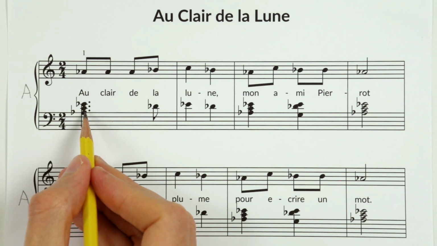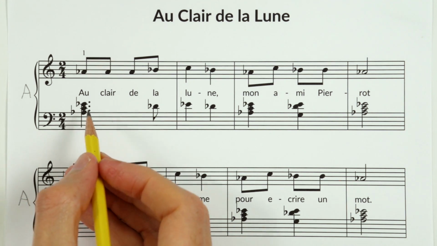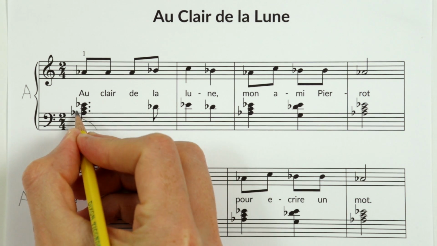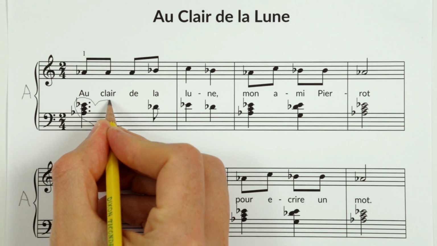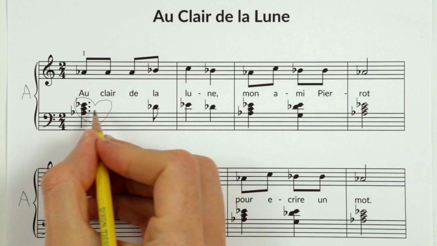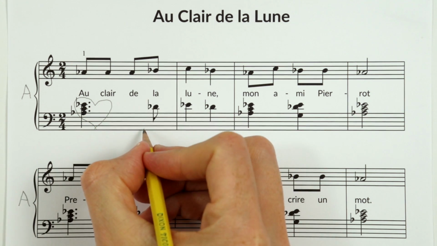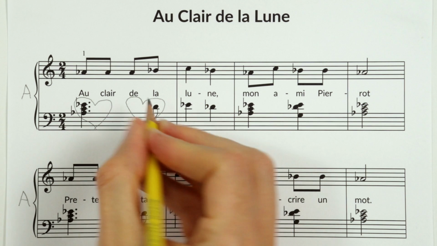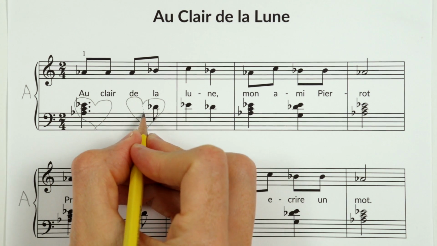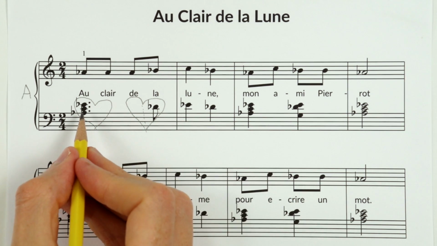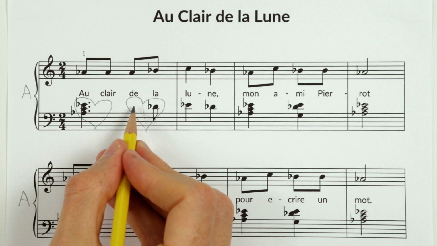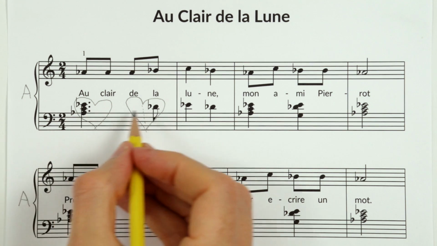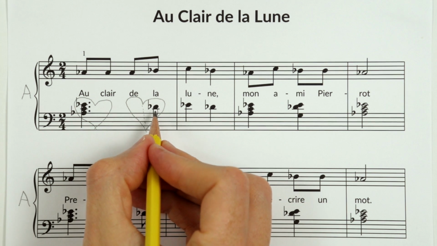Now, because this is a dotted quarter note, remember that's going to take up 1.5 beats. So let's draw in the beats to help us visualize that. That dotted quarter note takes up all of beat 1, and it will take up the first half of beat 2 as well. We have 1 and 2, and then on the and of 2, the left hand plays what note?